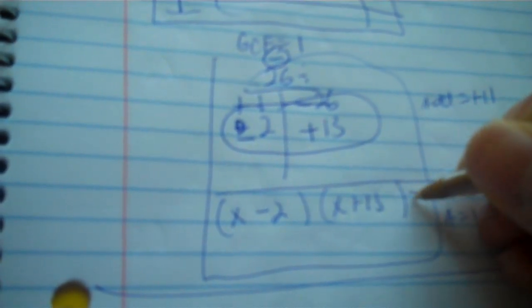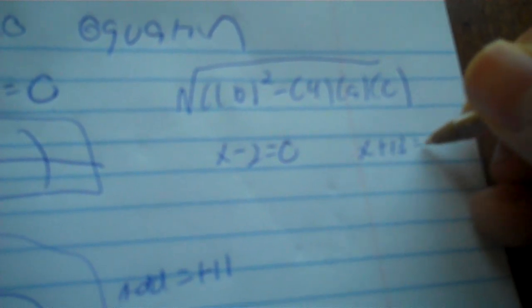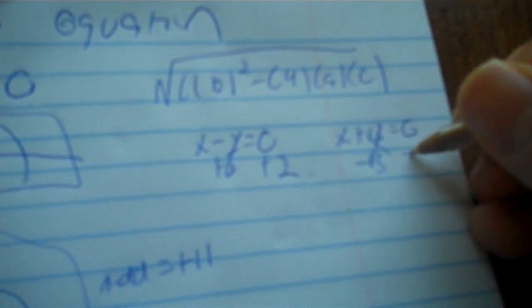So X minus 2, X plus 13. And then F1, F2. So X minus 2 could equal 0, X plus 13 could equal 0. So we'll add 2, and that gives me 2, and minus 13 gives me negative 13. So 2 and negative 13.